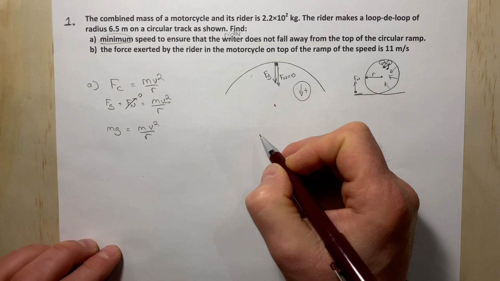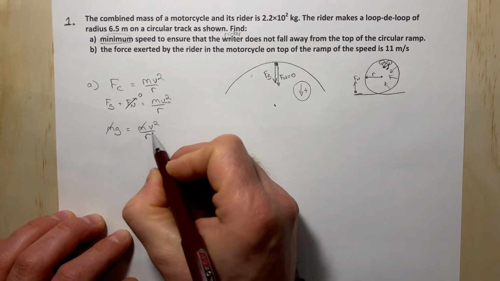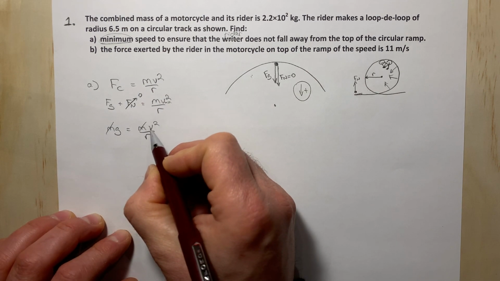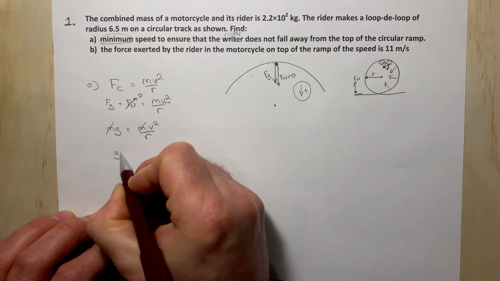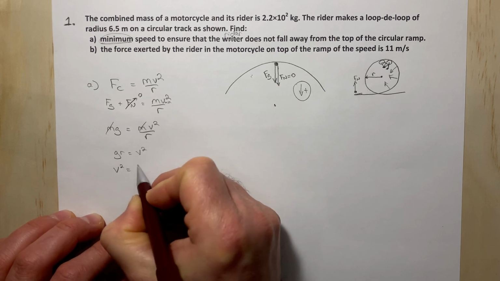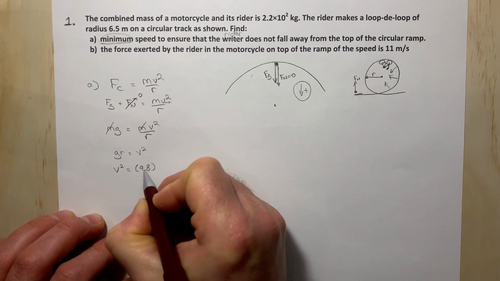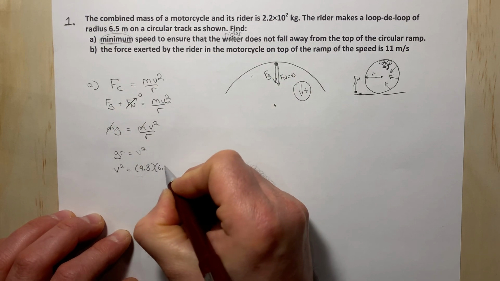The rest of this question then is not very hard to do. I can cancel out my masses. I'm looking for v, the minimum speed. I know what g is and I know what r is, so gr equals v squared. If I turn this around, v squared equals 9.8 times the radius, here it is, 6.5.